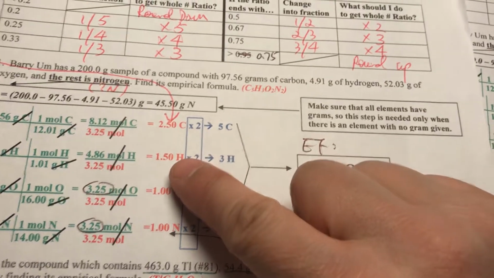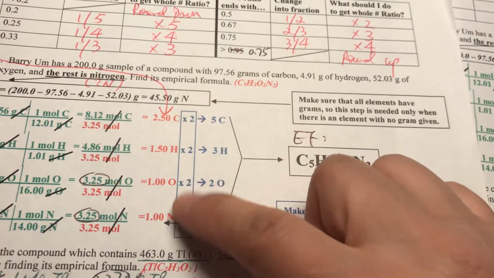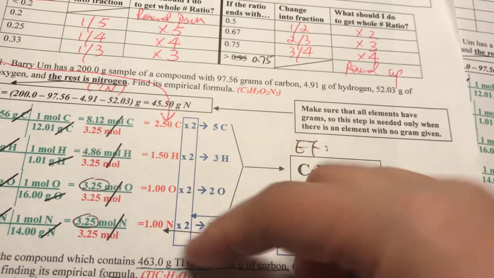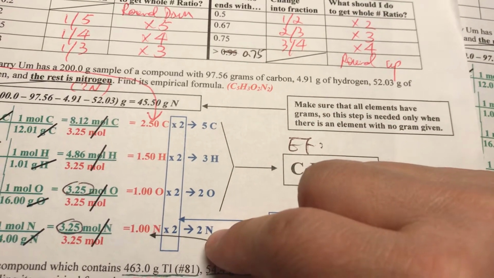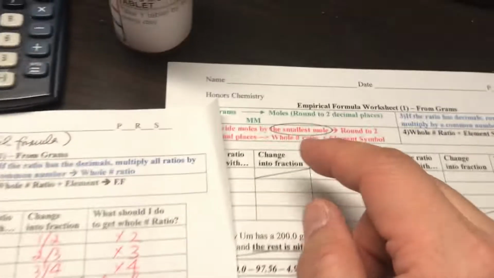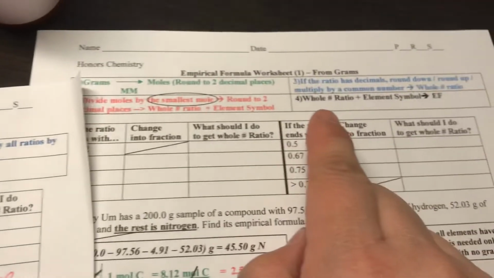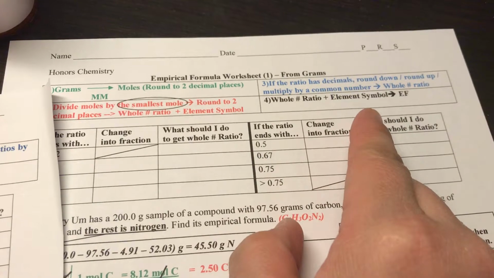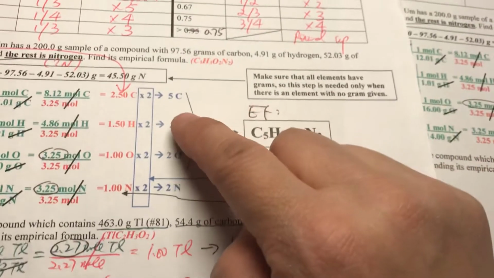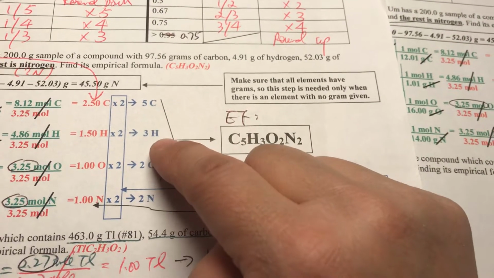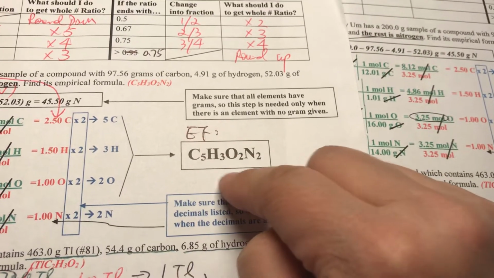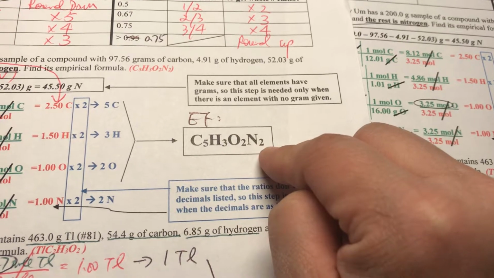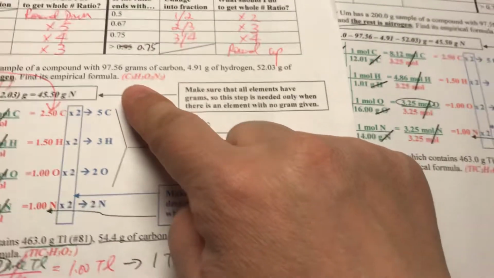So for example, here 2.5 is ending with 0.5, so we have to multiply everybody by 2 to get a whole number, 5, 3, 2, 2. It's like a ratio thing. And then after that, the whole number ratio and the element symbol will give me the EF. So for example, I can get C5, H3, O2, N2. So my empirical formula will be C5H3O2N2. And I give you a reference. I give you the answer.